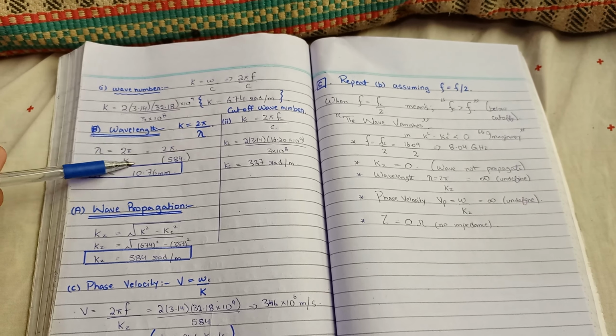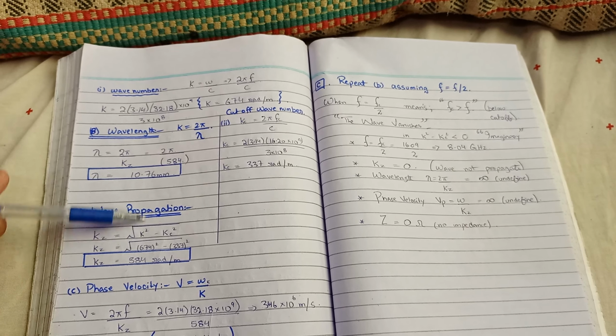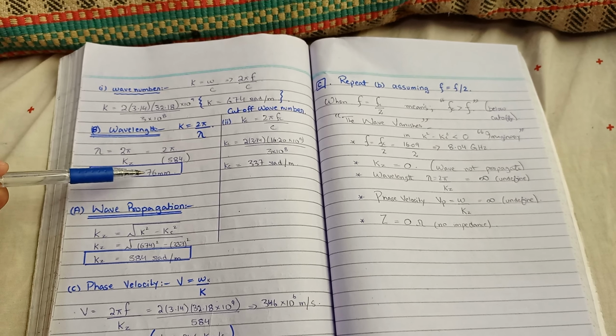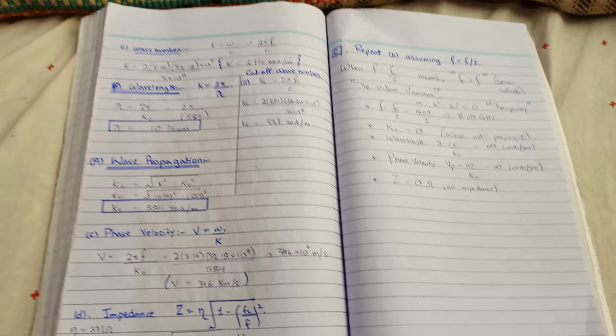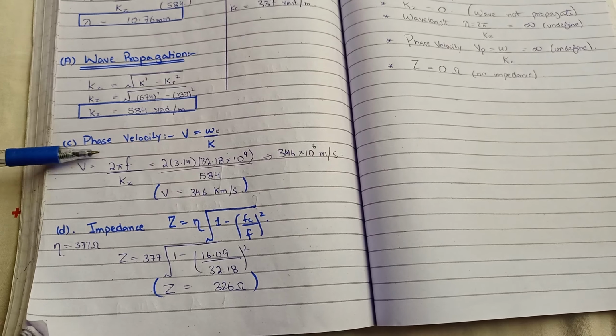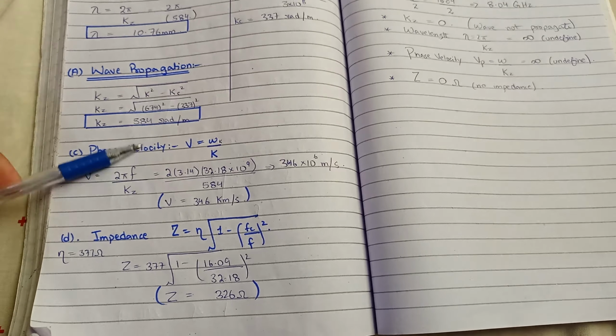So 2 pi by kz. kz is basically the wave propagation constant. 2 pi by this value, so you will get 10.76 millimeter. So two things you have successfully found. Now move on to the fourth requirement, and the fourth requirement is that you have to find the phase velocity.